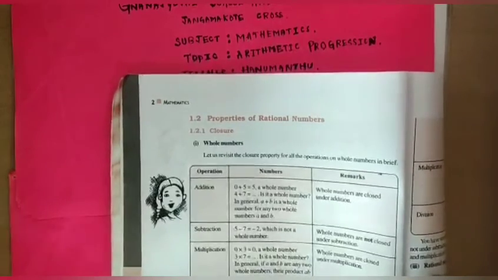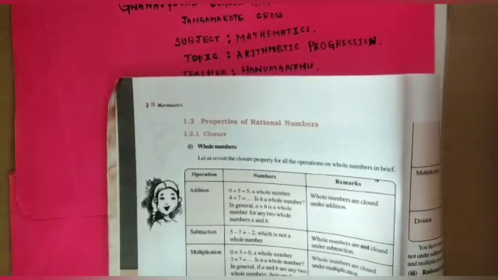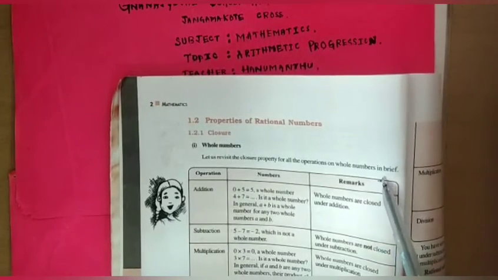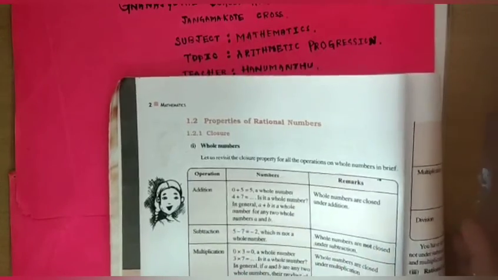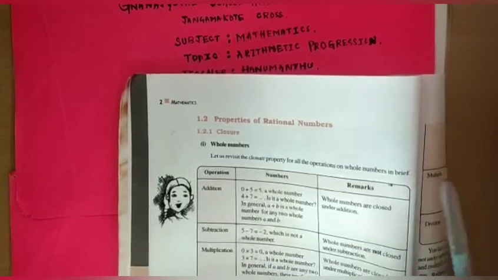We know that the natural numbers along with 0 are known as whole numbers. The whole numbers can be represented as capital W, and the least whole number is 0. Let us revisit the closure property for all the operations on whole numbers in brief. We have operation, numbers and remarks. Addition: 0 plus 5 is equal to 5. We know that 0 is the additive identity element and 1 is the multiplicative identity element. So under whole numbers, 0 plus 5 is equal to 5, which is a whole number.